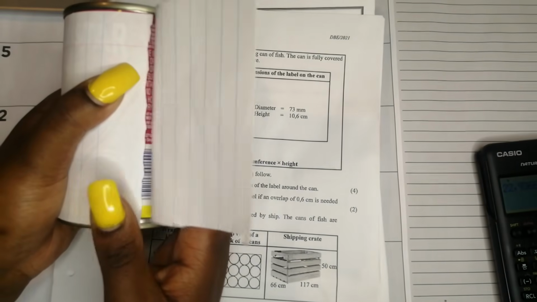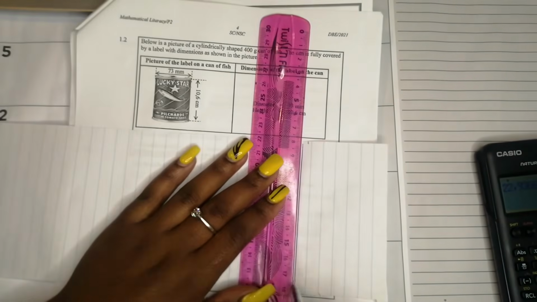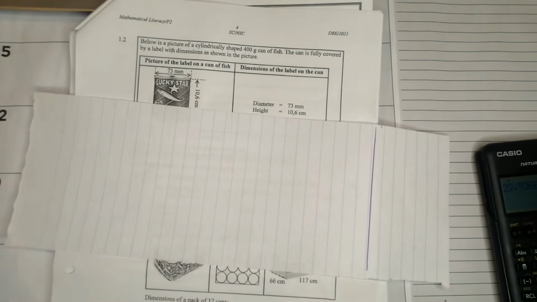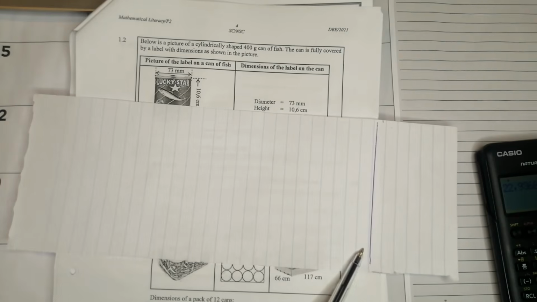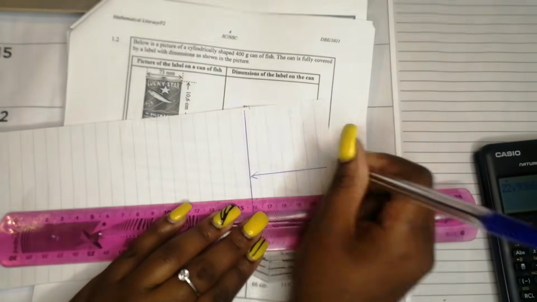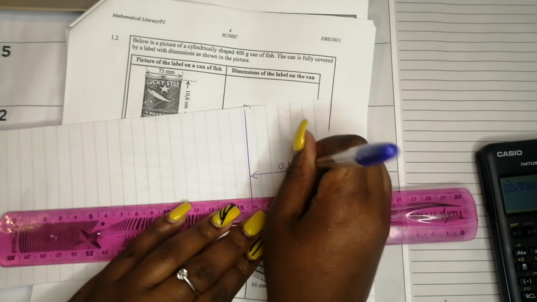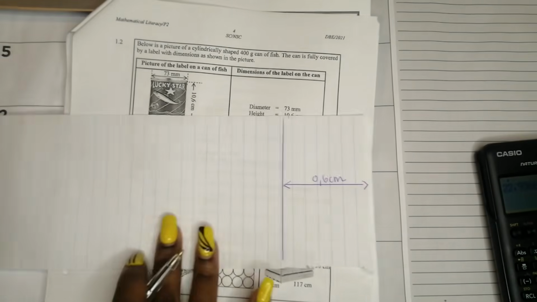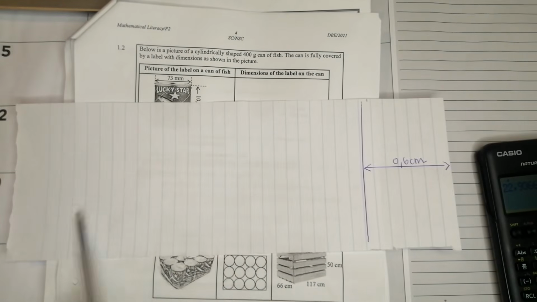So we need to calculate what the length would be from there to there, plus this additional 0.6 centimeters overlap.